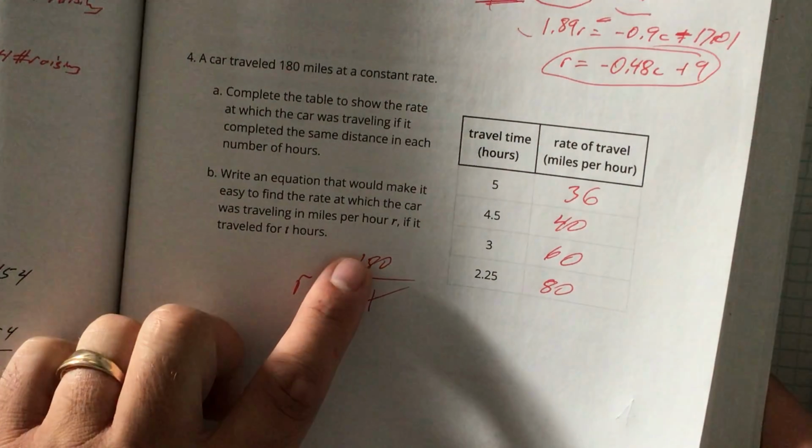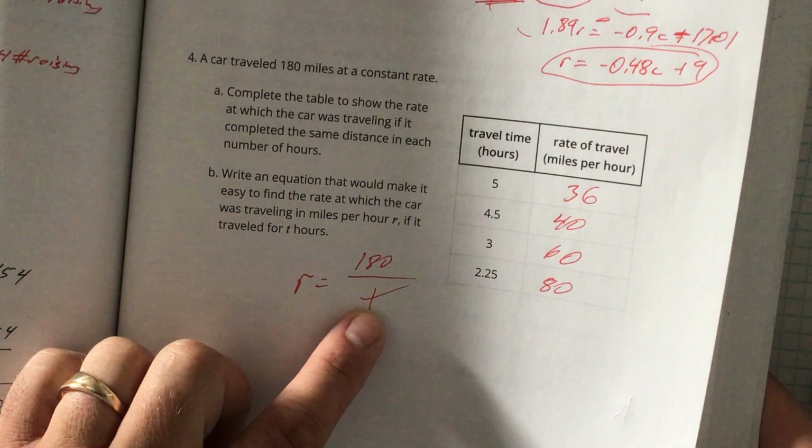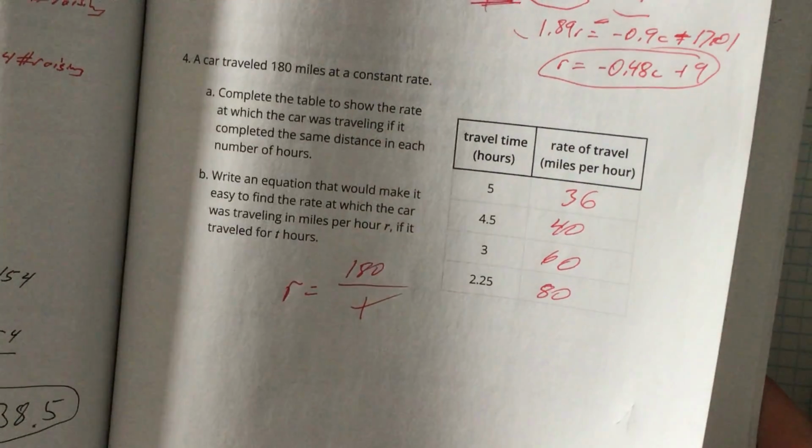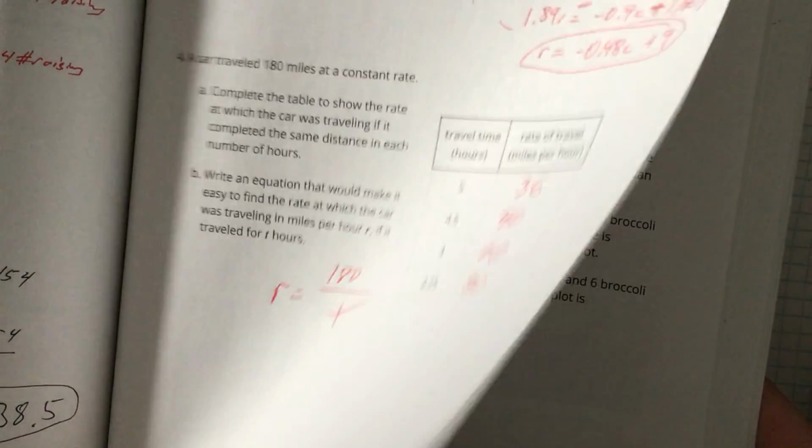Speed is distance divided by time. Miles per hour, so I'm taking miles, 180, divided by hours for all of them. That's how you figure out speed.